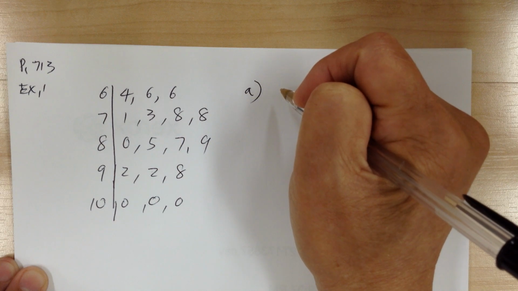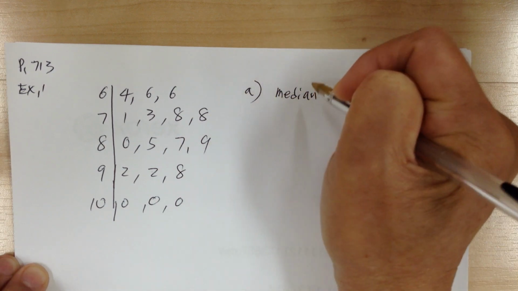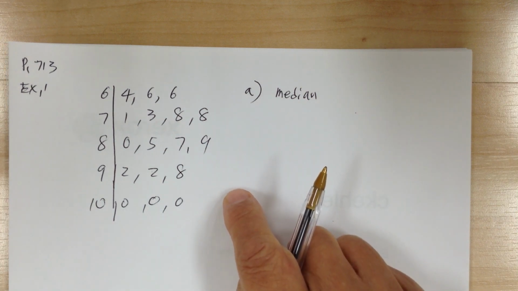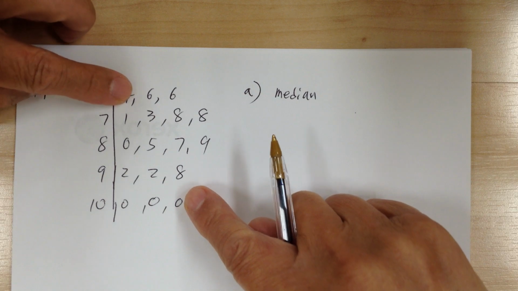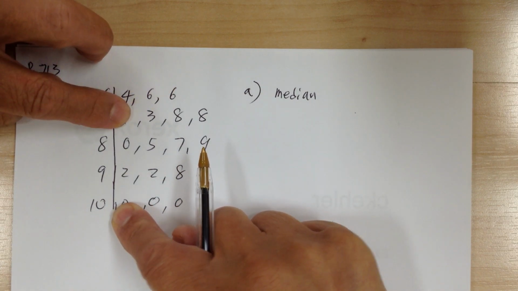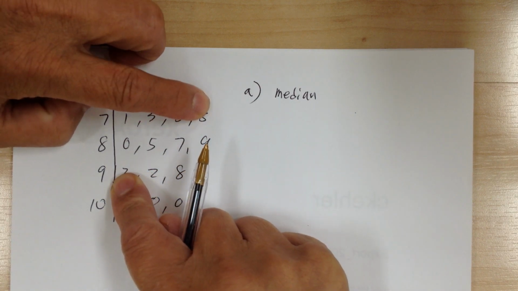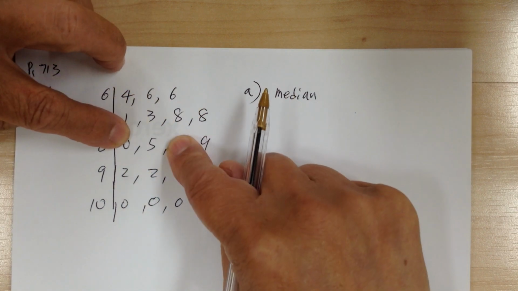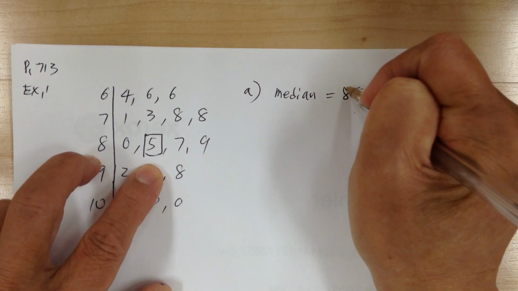you're looking for the median. So the median is a middle number, so you start from the lowest and the highest, and you kind of work toward the middle. So this and this, this and this, this one and this. So you kind of just match up. So this is your middle number. So median equal to 85.